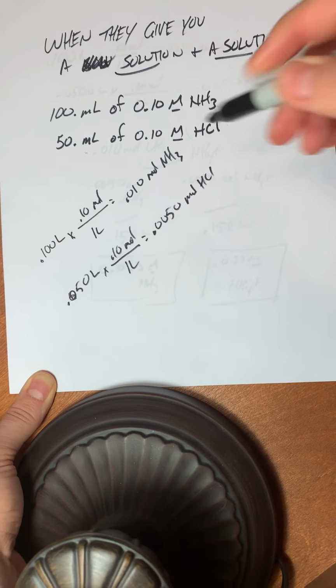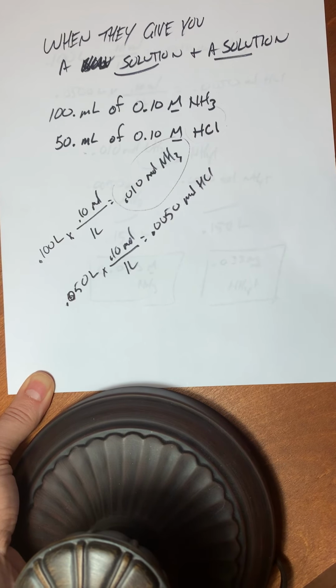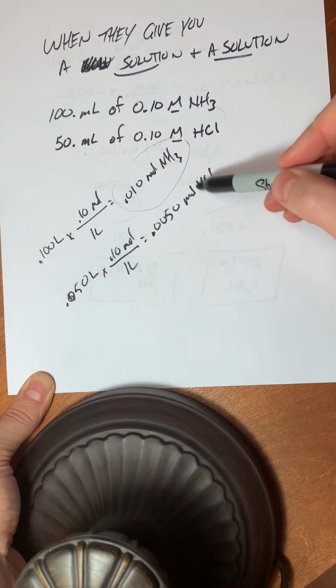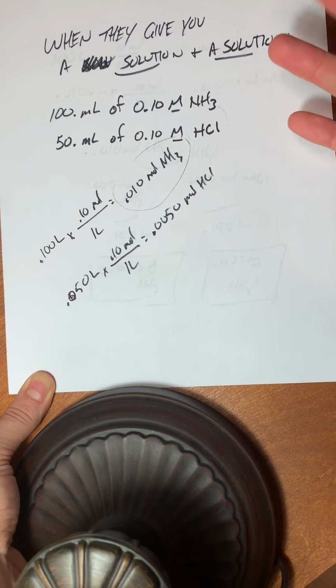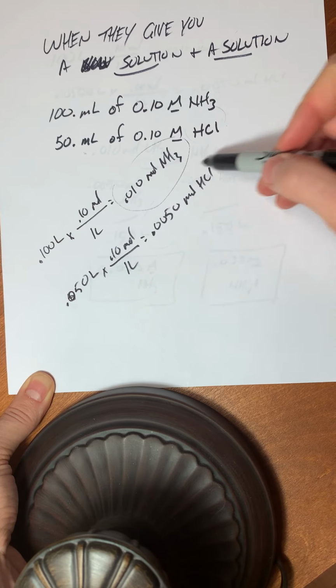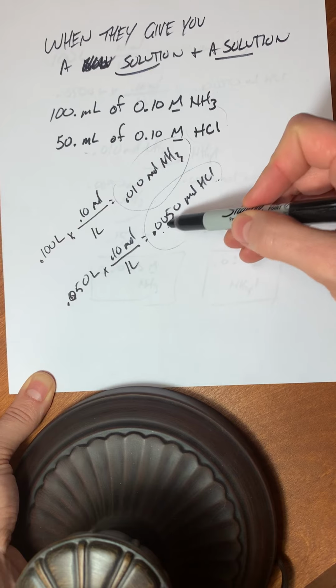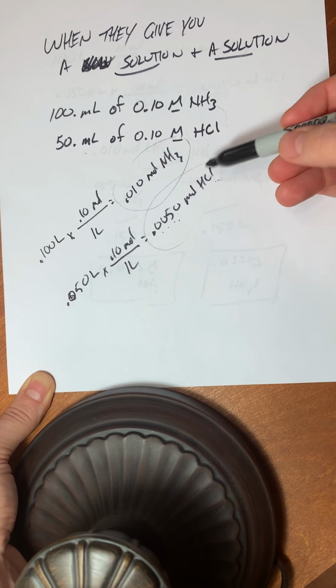So we have 0.01 moles of ammonia and no ammonium, which we need for a buffer. So we're going to use the hydrochloric acid to convert 0.005 moles of it.